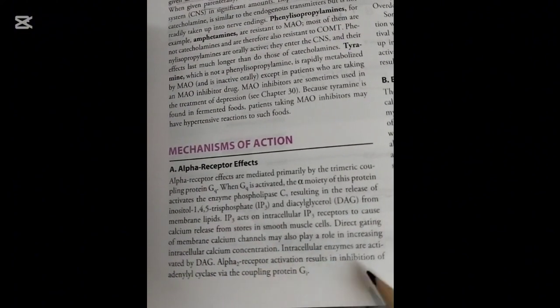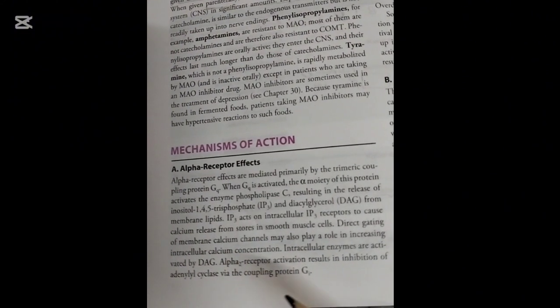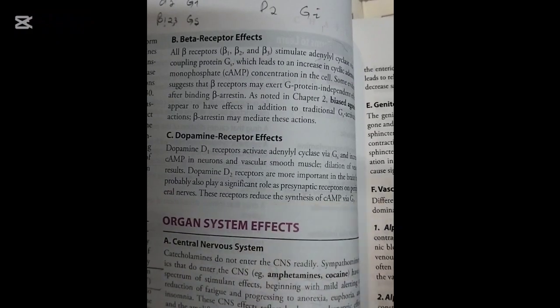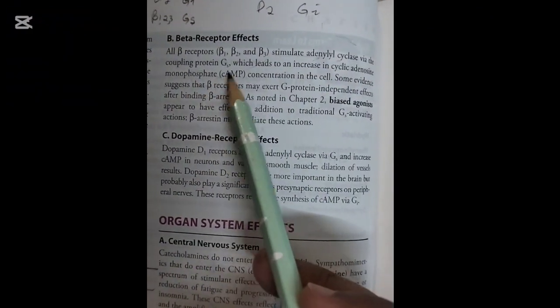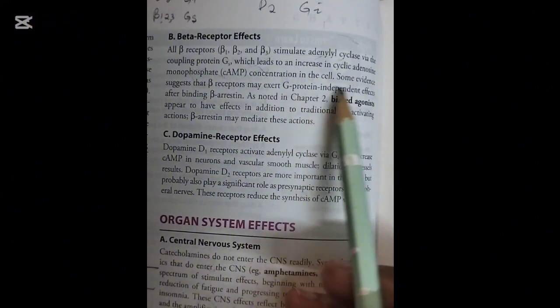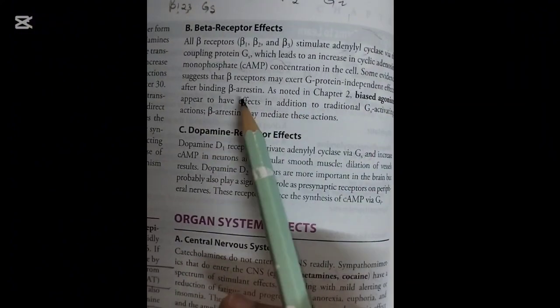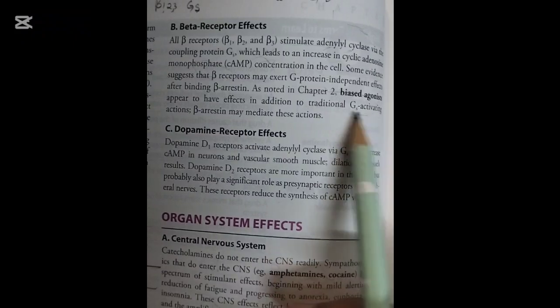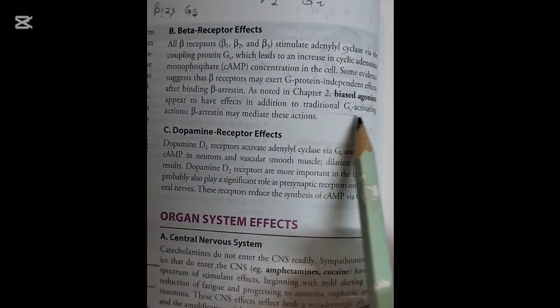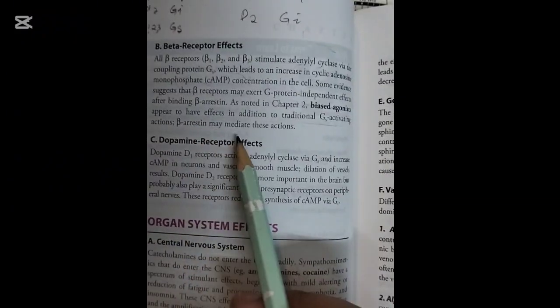Alpha 2 receptors are going to result in inhibition of adenylyl cyclase through the coupling protein Gi. All of the beta receptors, beta 1 to 3, will stimulate adenylyl cyclase through the coupling protein Gs, which leads to an increase in cyclic AMP concentration in the cell. Some evidence suggests that beta receptors may exert G protein independent effects after binding with beta arrestin. Biased agonists appear to have effects in addition to traditional Gs activating actions. Beta arrestin may mediate these actions.